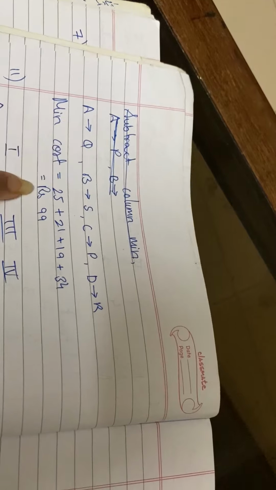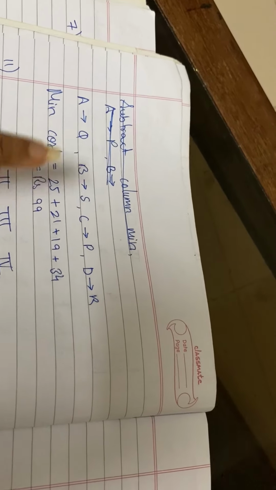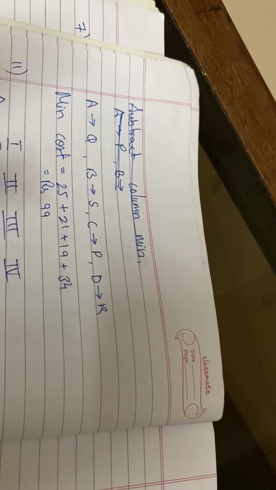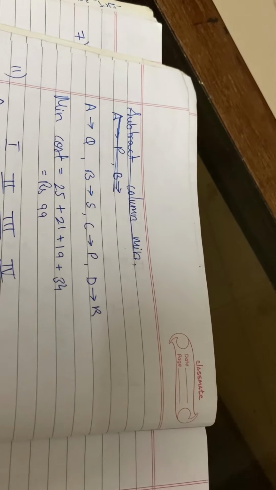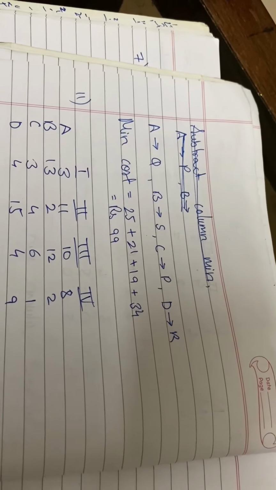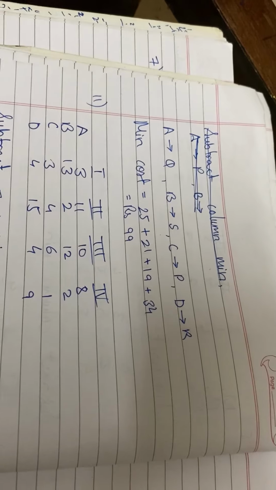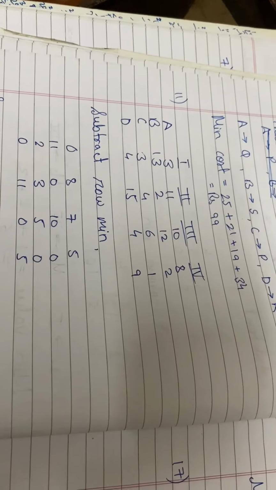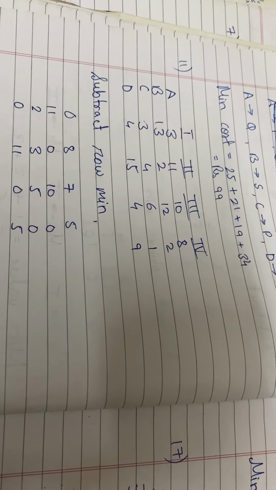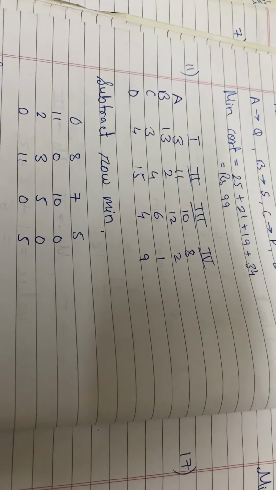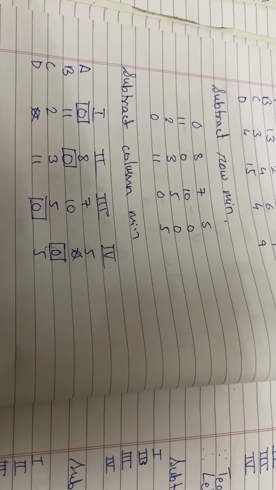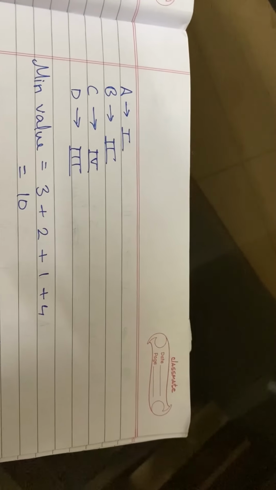The cost is given and the rupees we need to write in proper full form. I've written RS, but you need to write rupees. Next, this is the question. You need to find row minimum. I'm showing you, just write it or solve it. Then you find the column minimum, then you assign them. This is how you assign them. You find the minimum value.